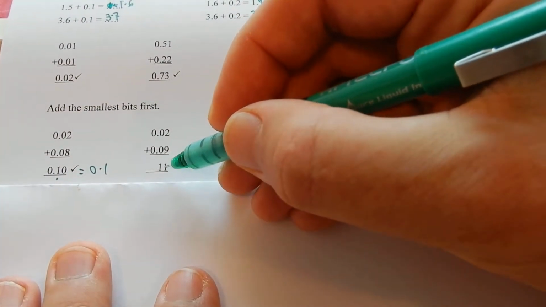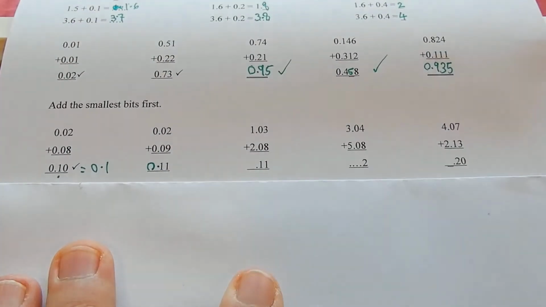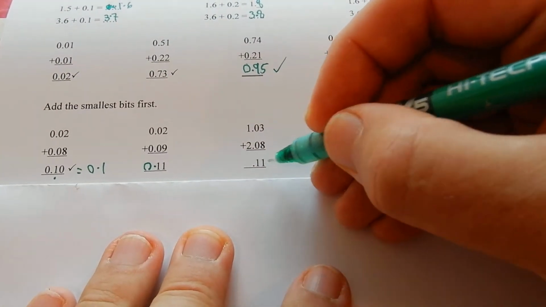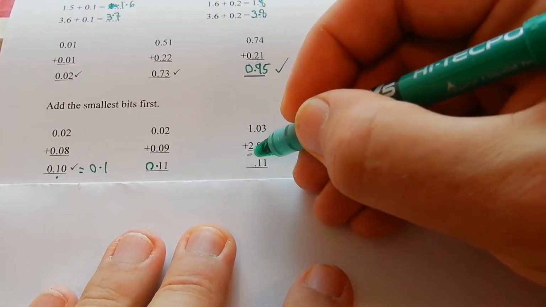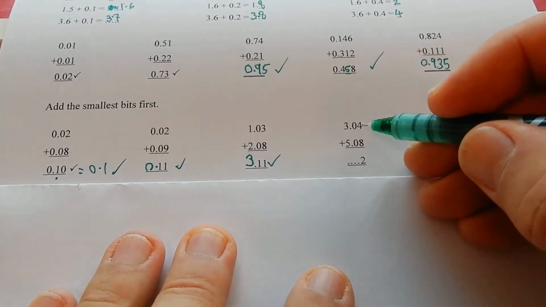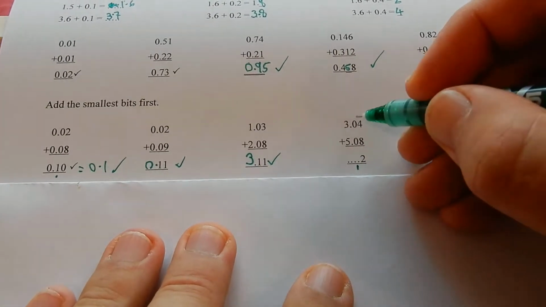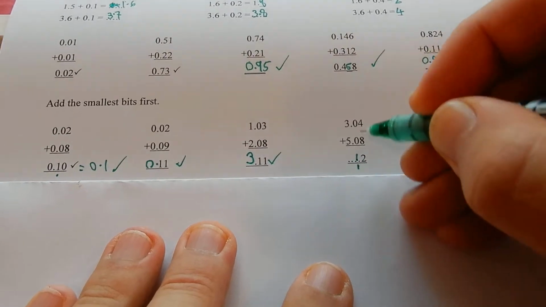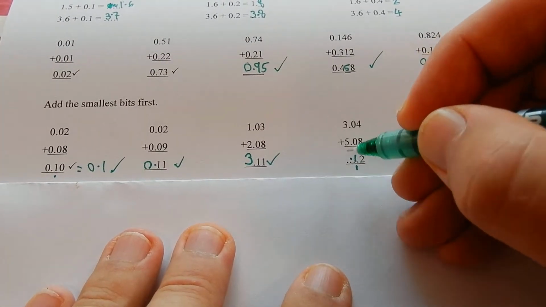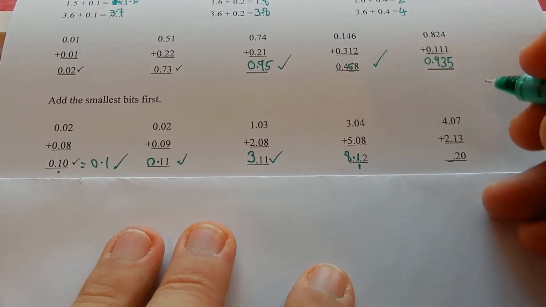2 plus 9 is 11. Oh, okay. Keep the dots in a line. We didn't get a 1 out of it. 3 plus 8 is 11. 1 plus 2 is 3. Tickety. 4 plus 8 is 12. Carry the 1. 0 plus 0 plus 1 is 1. Get the dots all in a line. 3 plus 5 is 8. It's important to be neat so the dots can easily go in a line.